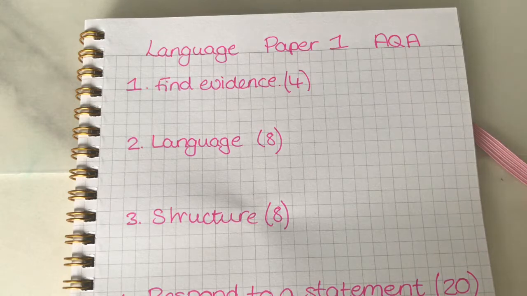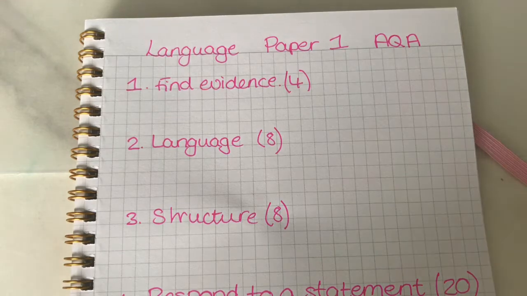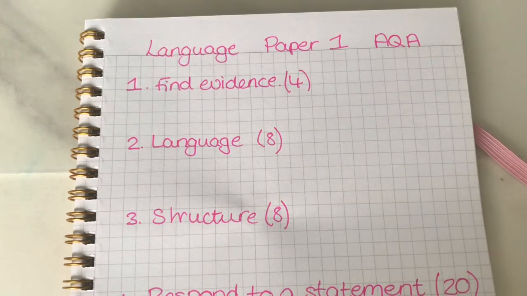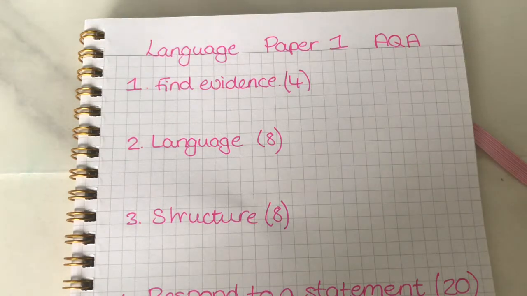You want to have read the whole thing though before this point, but you will only be asked to look at a certain extract, and it will say something like, how does the writer use language to describe or to show or to present something that's happening in there? And it'll be specific, like the character's feelings towards, I don't know, his girlfriend, something like that.